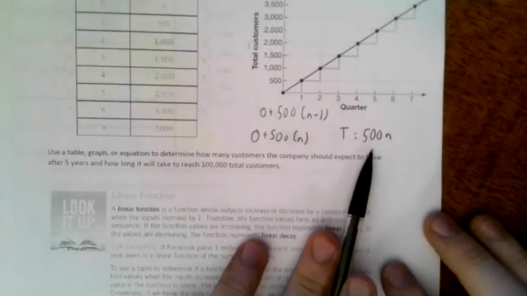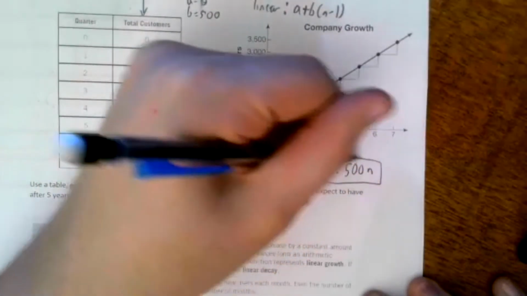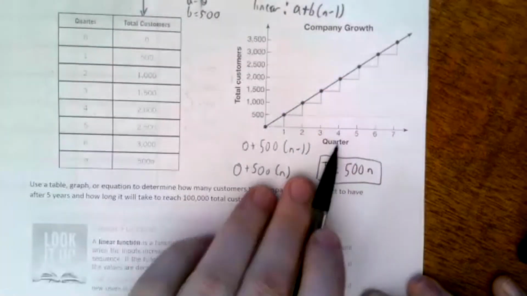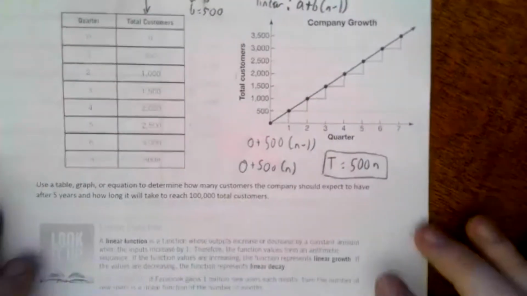So we have our equation. We have this function right here that lets us know, for whatever nth quarter it is, how many customers he has.